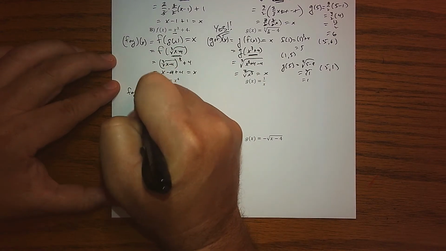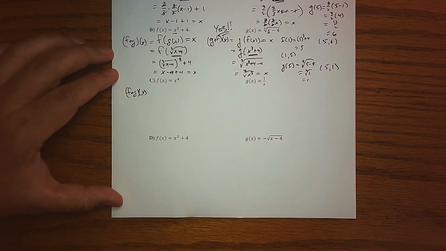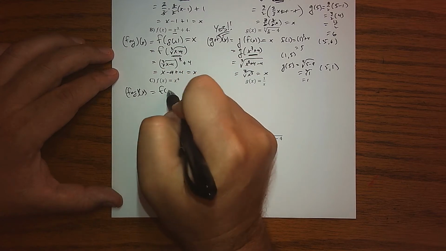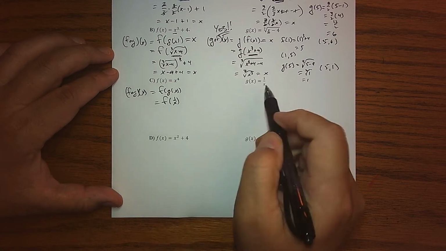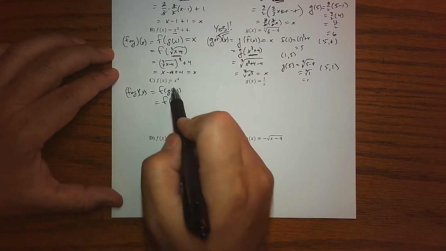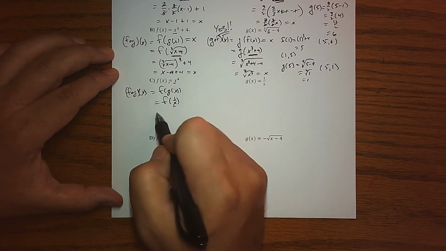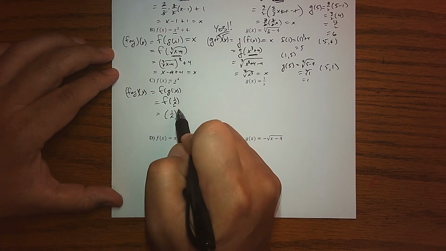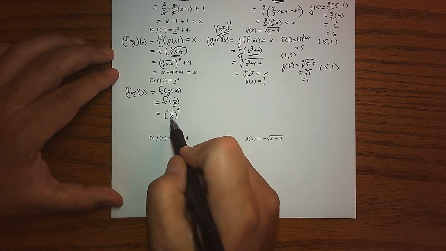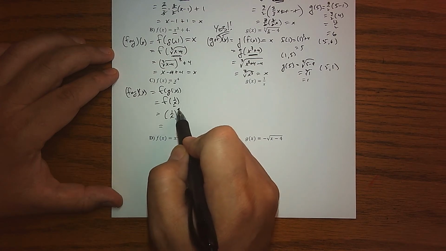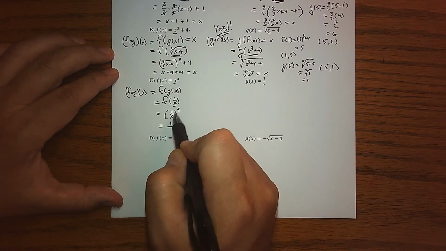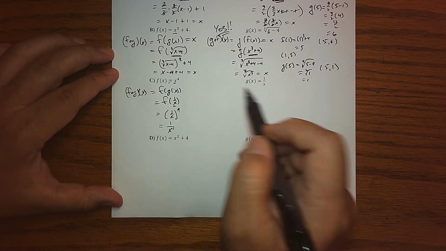So if we look at the composition, F composed with G, that's what that means. So we're going to put 1 over x into F, where that x is being replaced by 1 over x. So we get 1 over x to the fourth power. Of course, we can take that power and apply it to the top. 1 to the fourth power is 1, and x to the fourth power is x to the fourth.